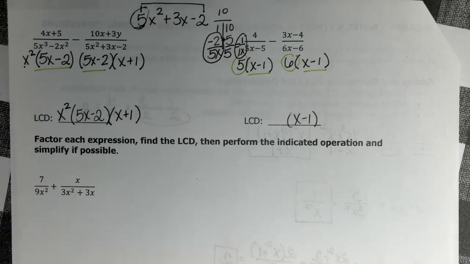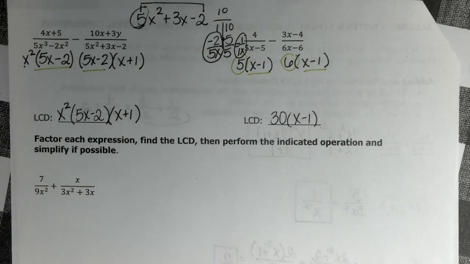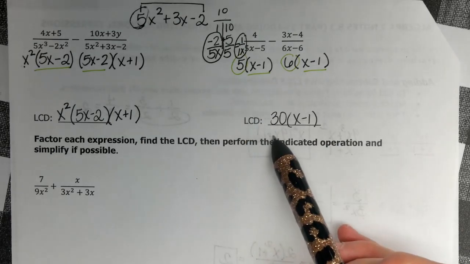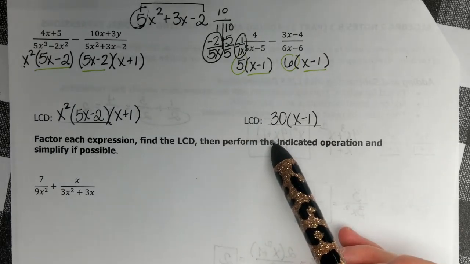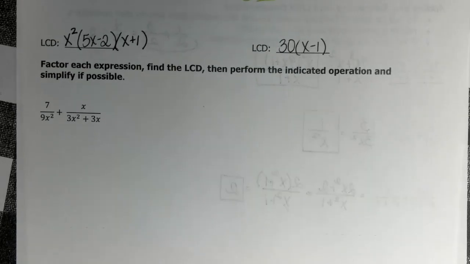So when I had 2 and 5, my LCD was 10. So between 5 and 6, what's my LCD going to be? 30. Remember, it's your least common multiple, basically. Okay? We're good with that? Okay. So now we're going to put that into our actual operation.